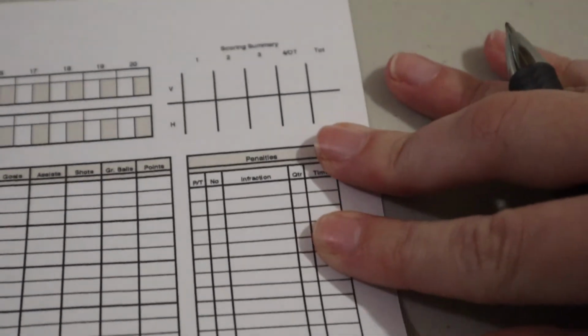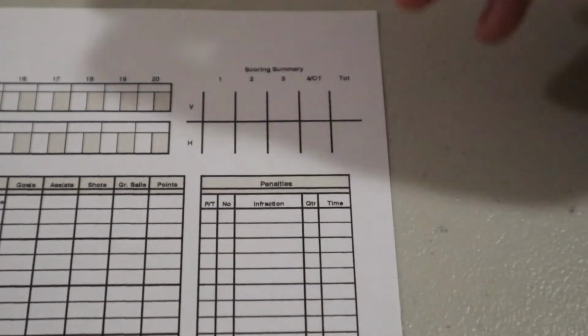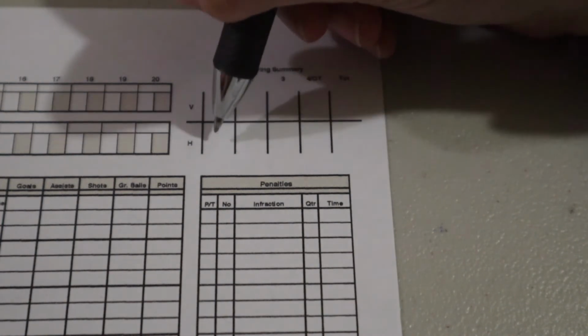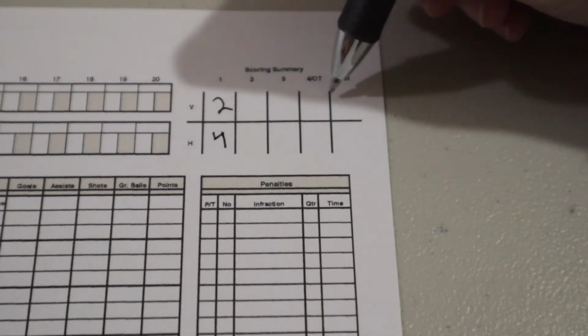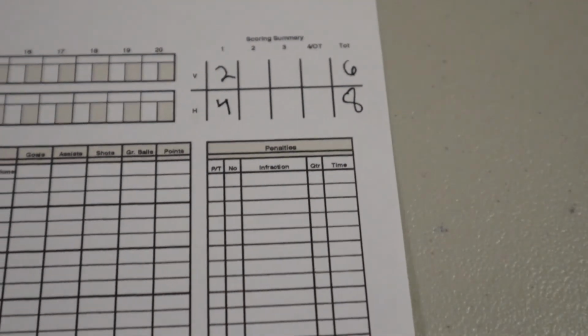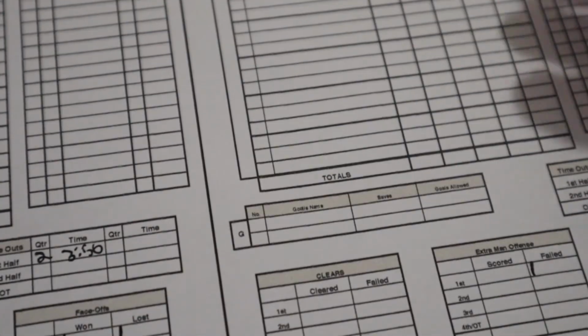At the end of the game, or really at the end of each quarter, you do want to be keeping track of where the score is. So you would put up here, you can say that the visiting team has 2 points, the home team has 4, and so forth until you get to the score at the end. Say it was 6-8. I know that's a low-scoring game technically for lacrosse, but just putting it for example.